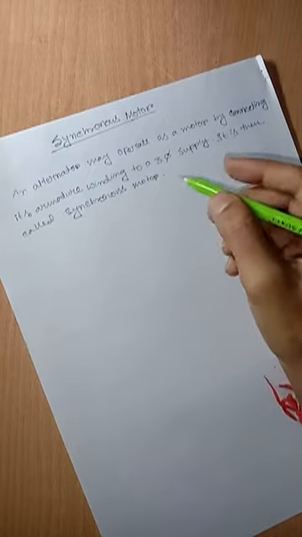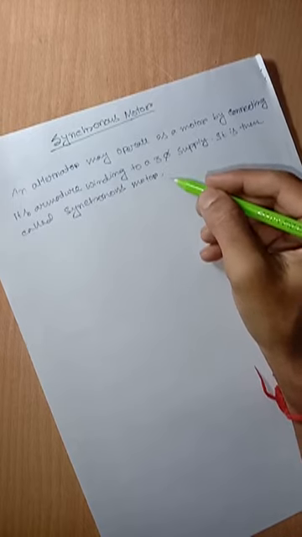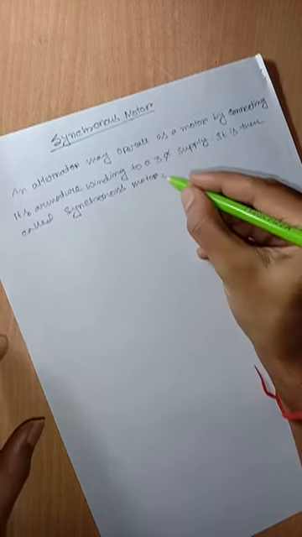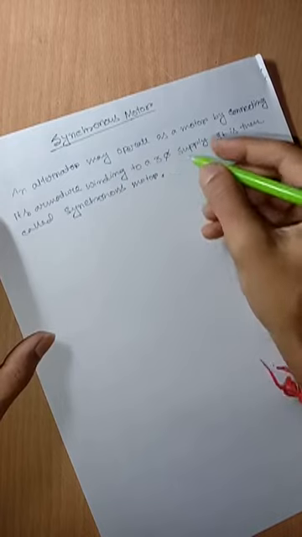It is then called a synchronous motor, and it is run at a speed that is the synchronous speed.